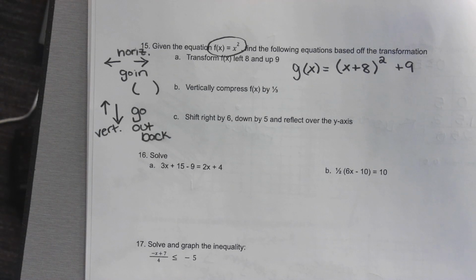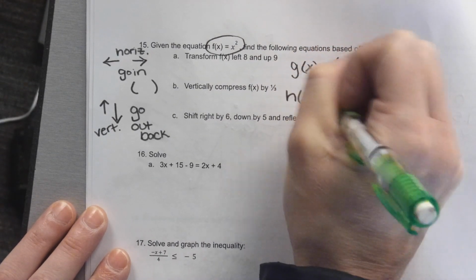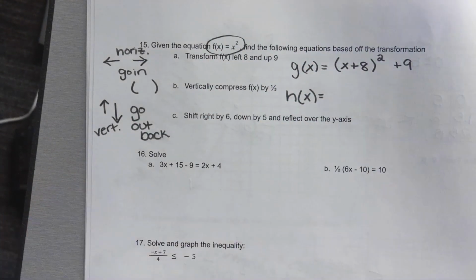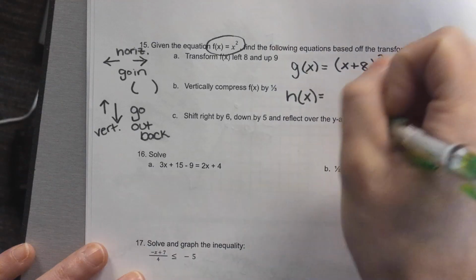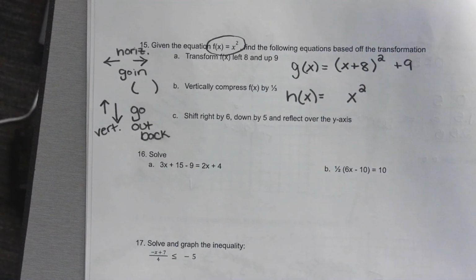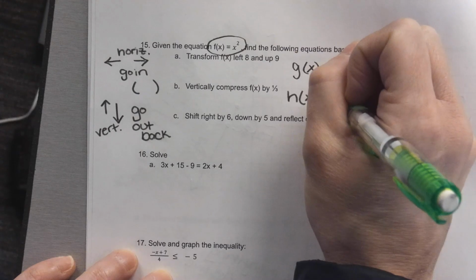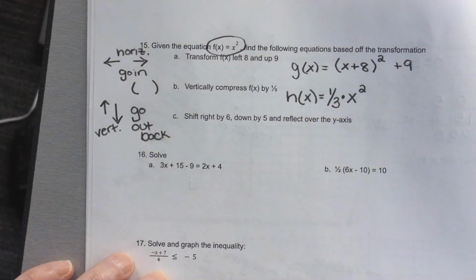Let's look at part B. So again, this is like a fresh new problem. So I'll call this one h of x. Doesn't matter what you name it, just something different from f of x. I want to vertically compress by 1/3. So I have this x squared. If you want to vertically stretch or compress, we multiply. And remember, if it's something vertical, it goes out front. So all I have to do here is multiply by 1/3.